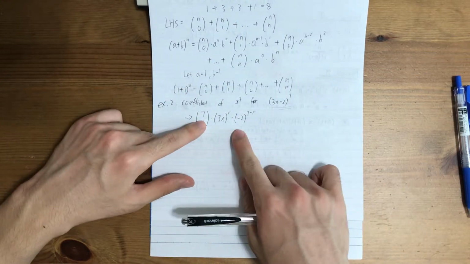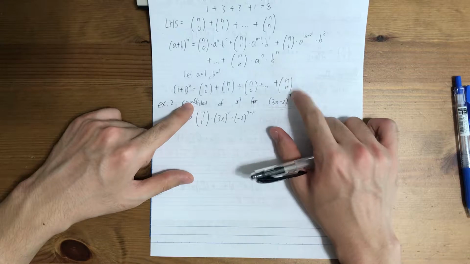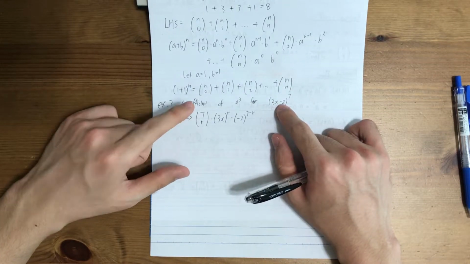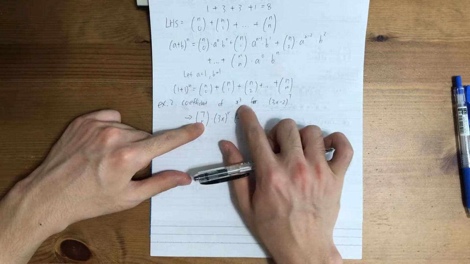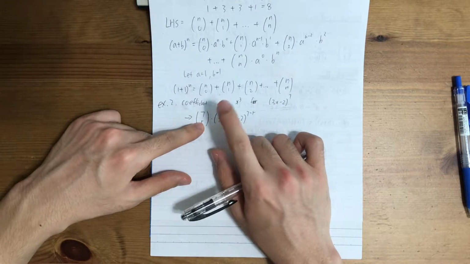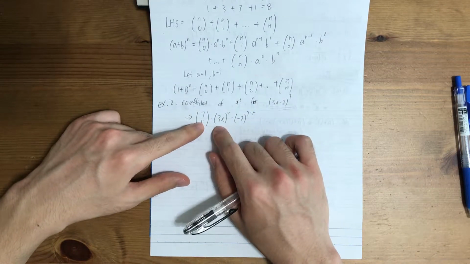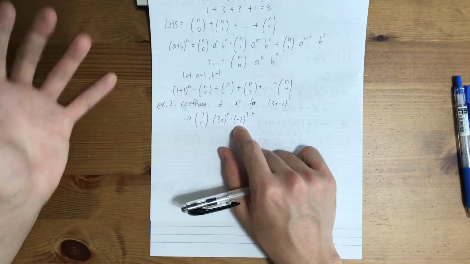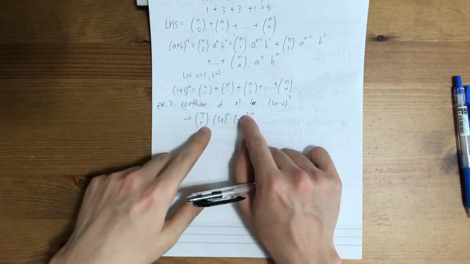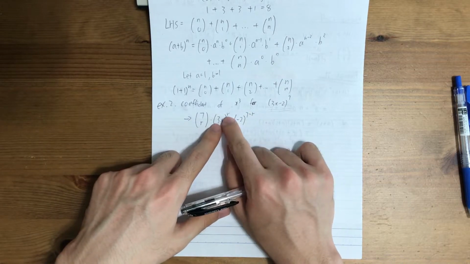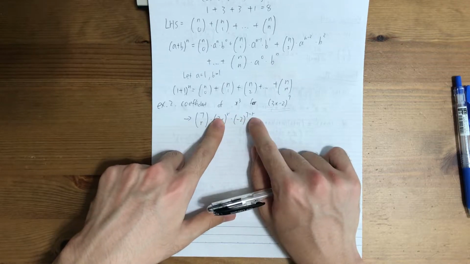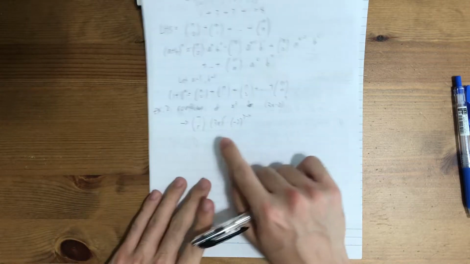Because again, out of 7 objects of 3x and negative 2, we select r number of 3x because we need x, right? Then the rest will be negative 2. What I mean by rest is 7 minus r, because if we chose r objects already, then we can only choose 7 minus r objects, right?